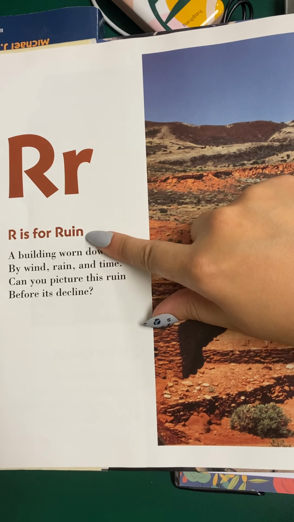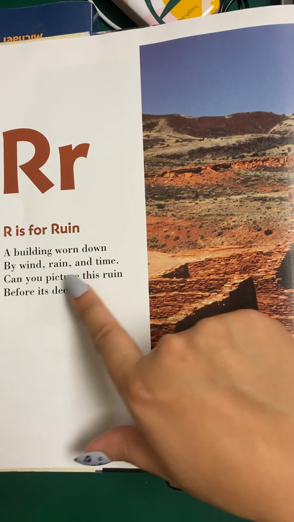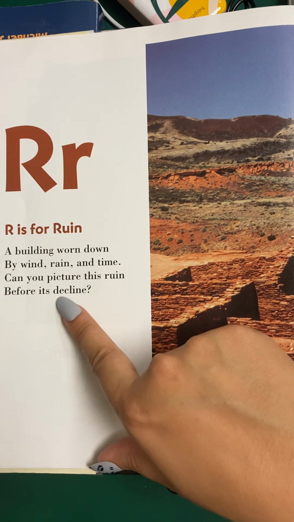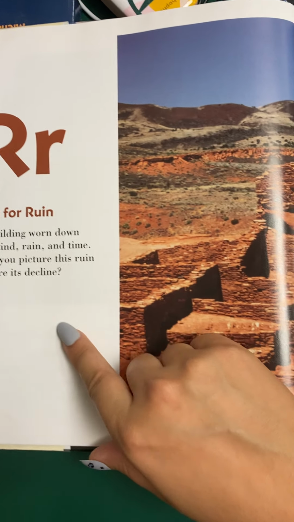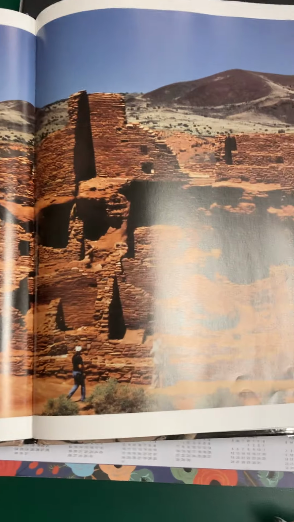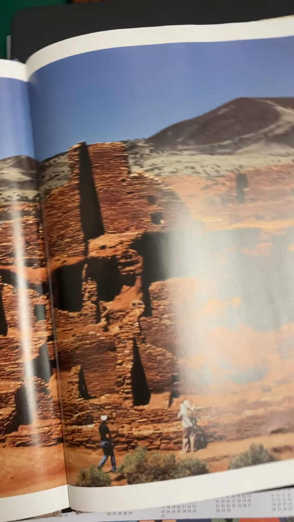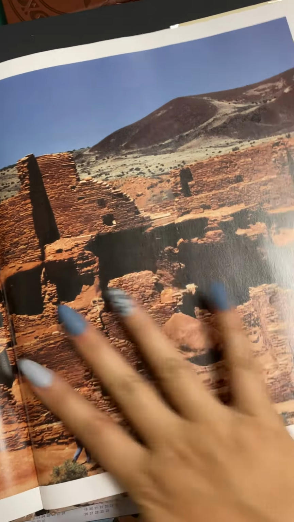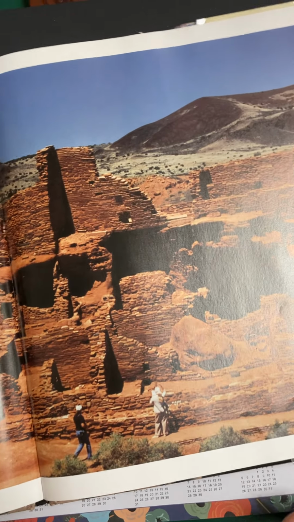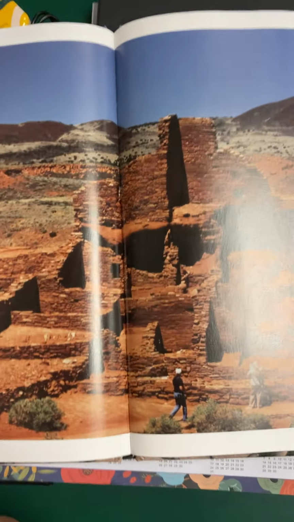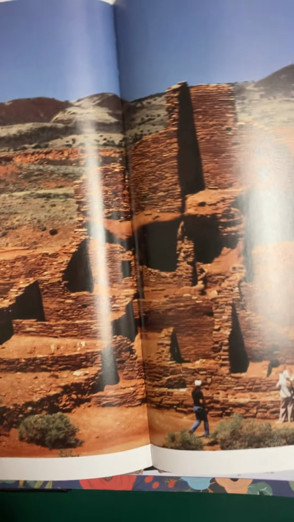R. R is for ruin. A building worn down by wind, rain, and time. Can you picture this ruin before its decline? So take a look. A ruin is a structure that used to be a building or a bridge or something, but over time has fallen apart. There are ruins all over the world.